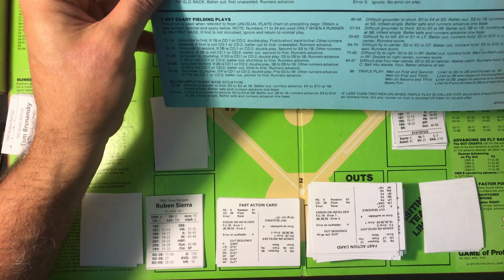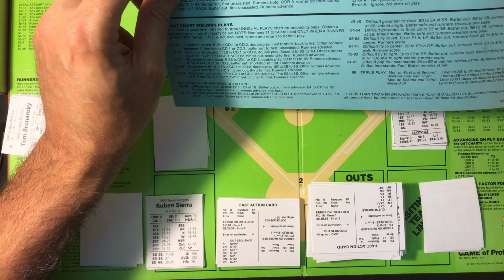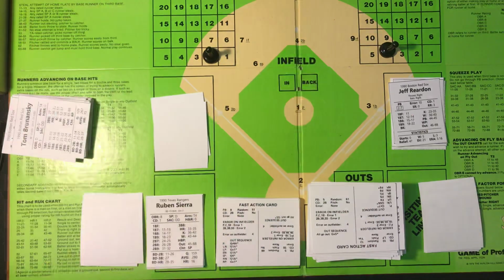Second and third. G3, infield back. Batter out, first base unassisted. Wow, that was exciting. But now I realize that I believe I made a mistake earlier in the game. And we go to the 10th inning now with the score tied at 4.